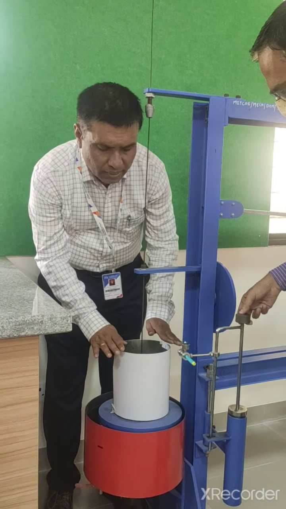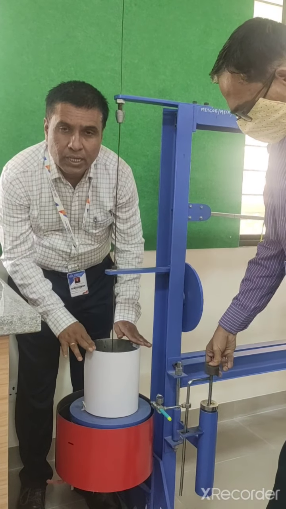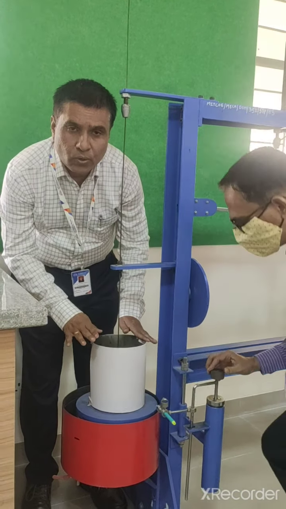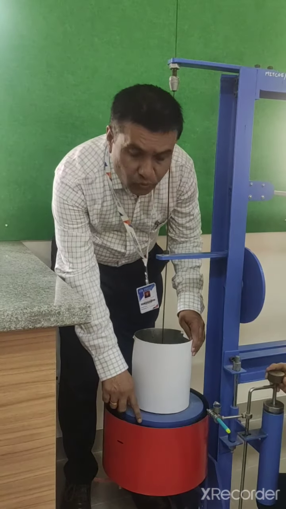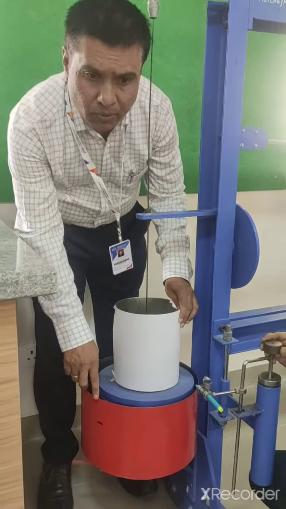Now we are performing two experiments. Here there is no fluid inside this drum.